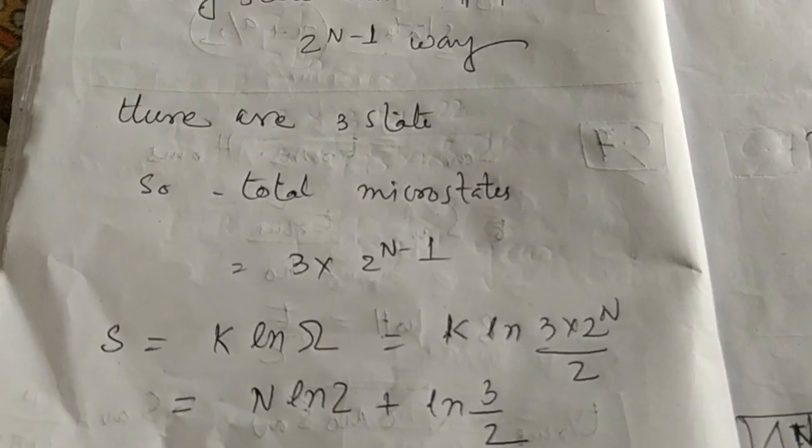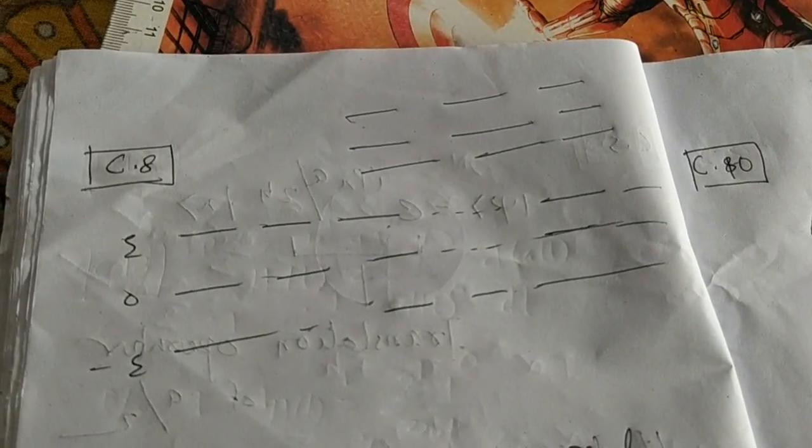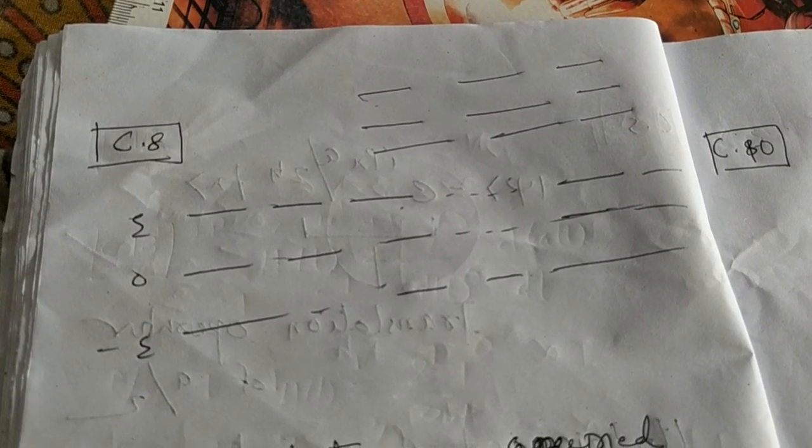If you wonder how it's 2 to the power n minus 1, you can check it by just considering 3 states. You will see that every state can be occupied in 2 to the power n minus 1 ways.